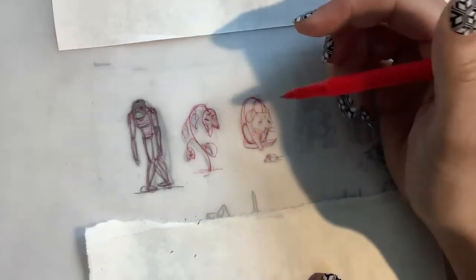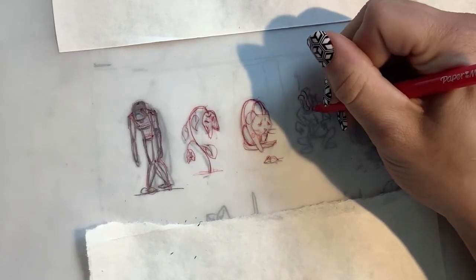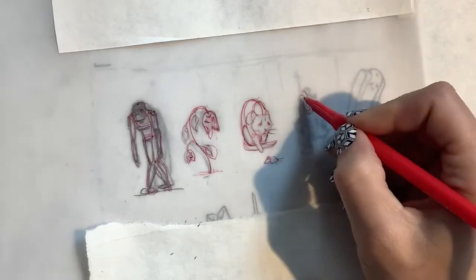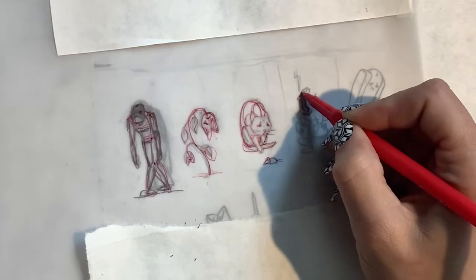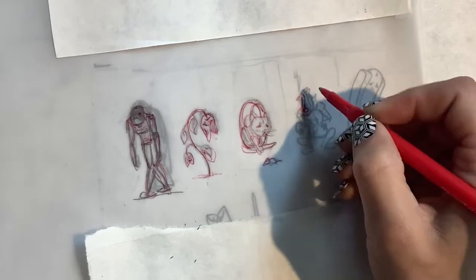Next we'll do this little Howling Demon. I'll do a weird, sad mouth. Kind of looks happy. We'll stop it there. There we go.